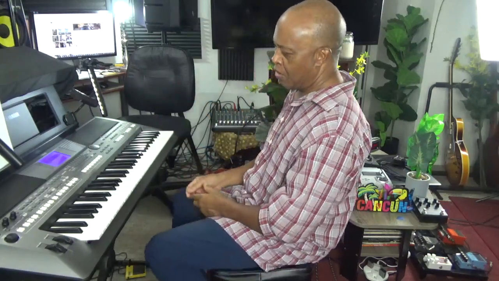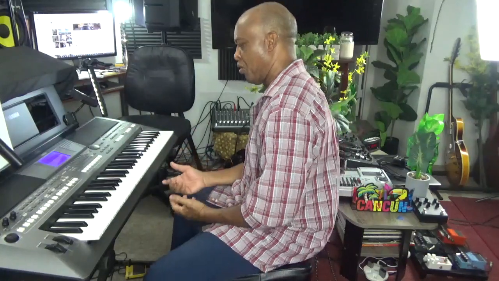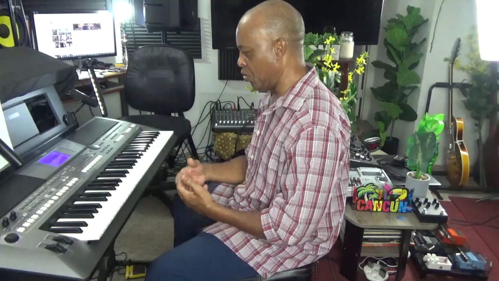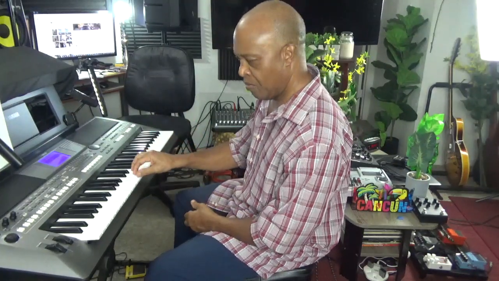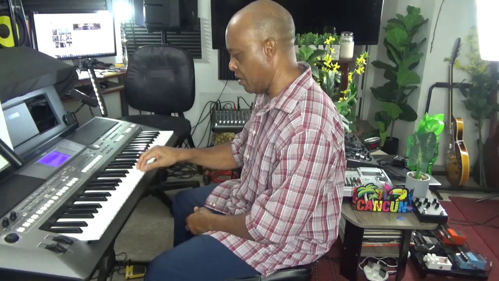So now the exercise we are going to do is to reharmonize on C, a chord tone, and on D, which is a scale tone, because it's not a chord tone, and then on E, which is also a chord tone.